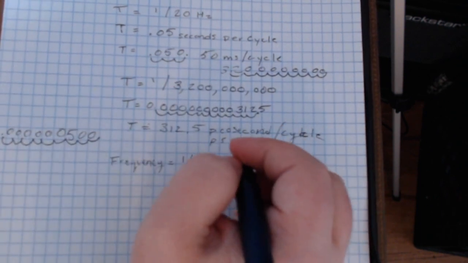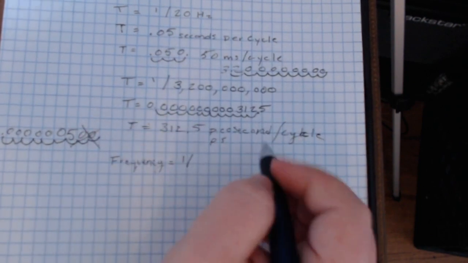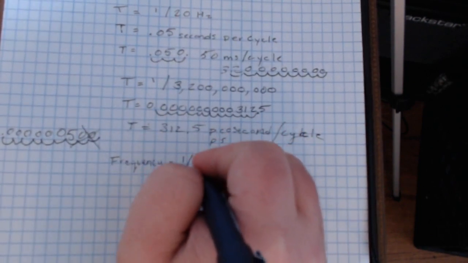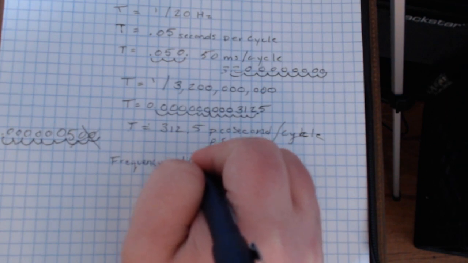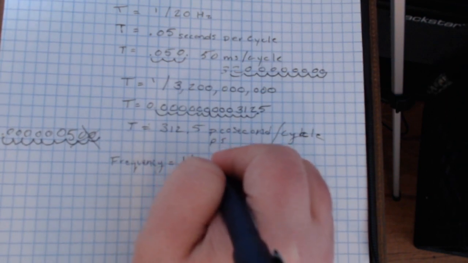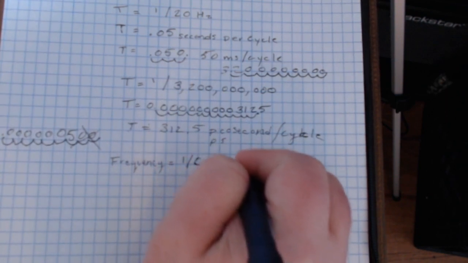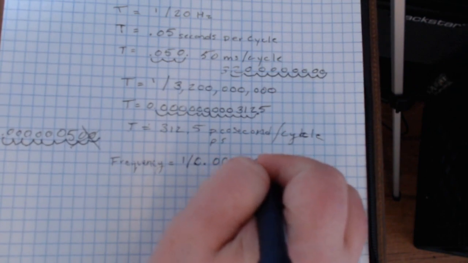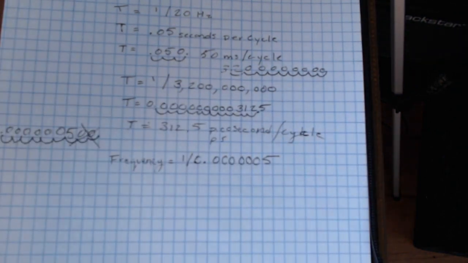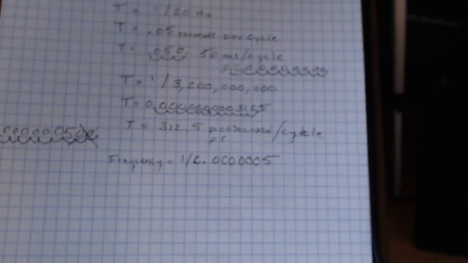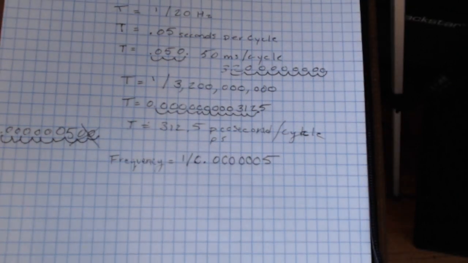All right. And then we can drop these extra zeros. We don't need those for what we're doing, but that is 0.0000005. Okay? So we can bust out the calculator for that one, because that 0.0000005 goes into 1 quite a few times.